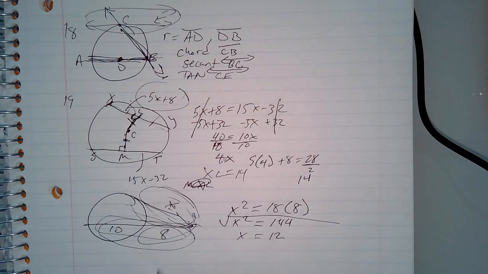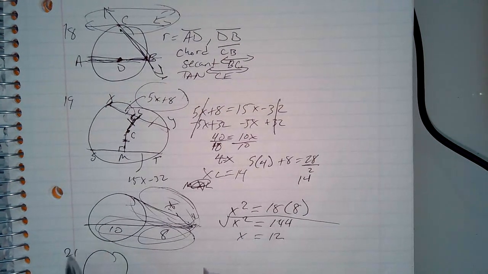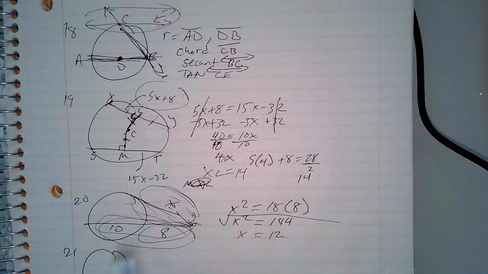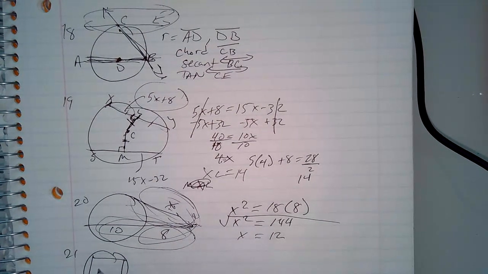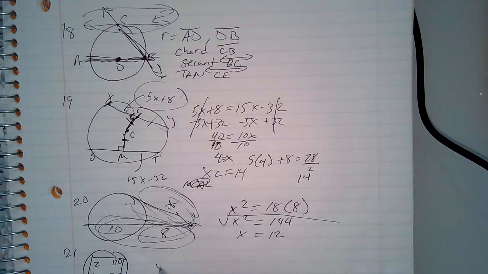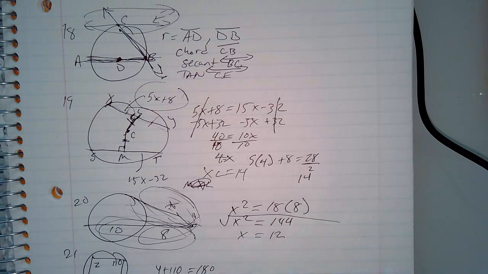So let's see, this is number 21 here. That was 20. We have this little shape in here, and then it says z. Opposite z is 75, and opposite y is 110. We know that y plus 110 must equal 180, so y is equal to 70.